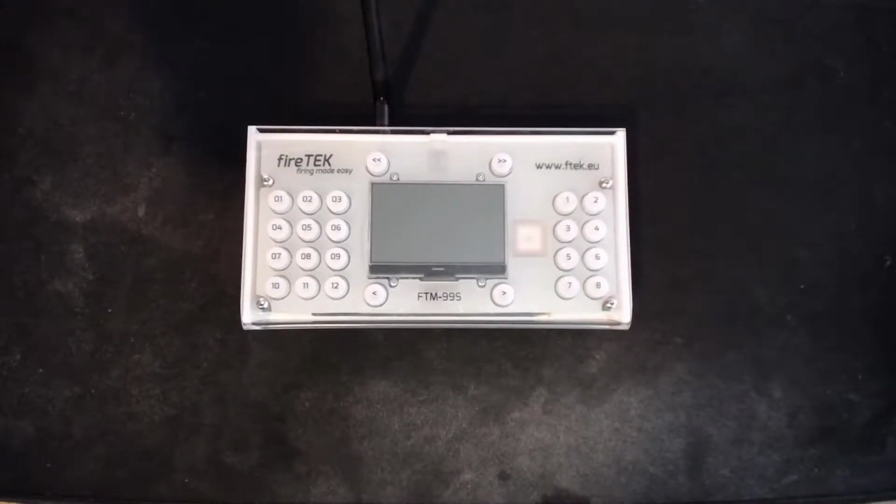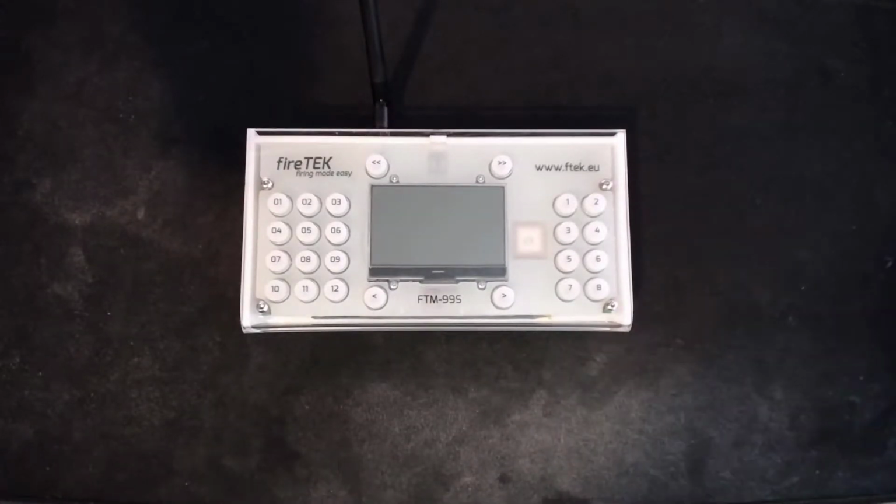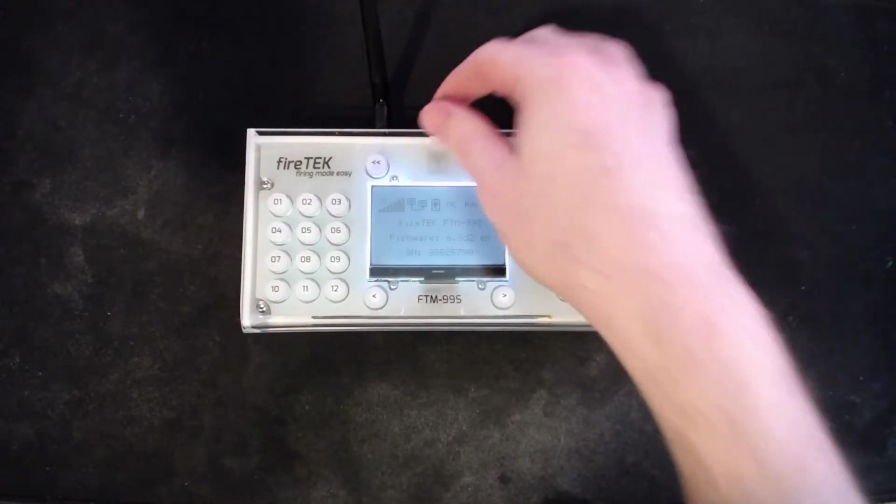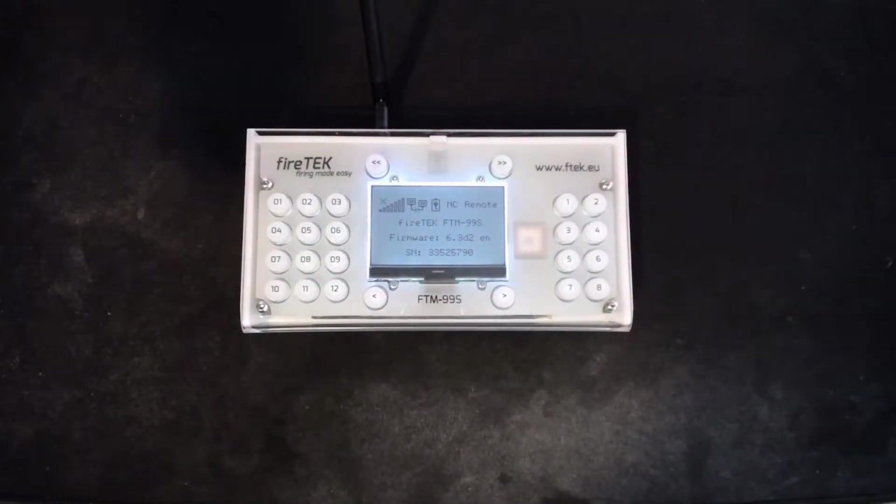In this video, we're going to talk about the various control states of the FTM-99 remote. To start, we're going to first power on the remote, and it's going to immediately go through its initialization sequence and go into the power on slave state.